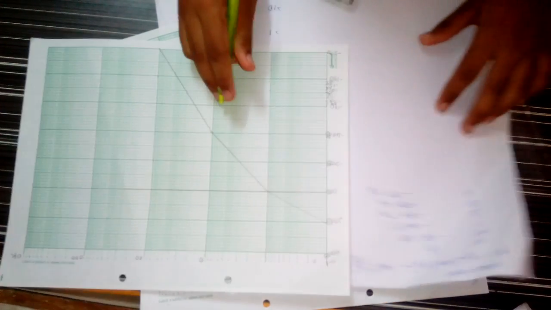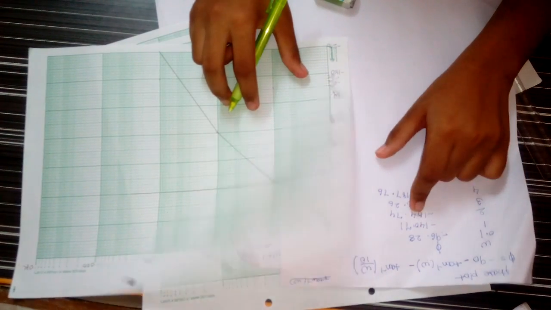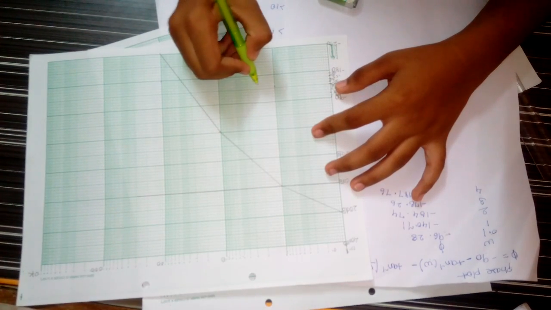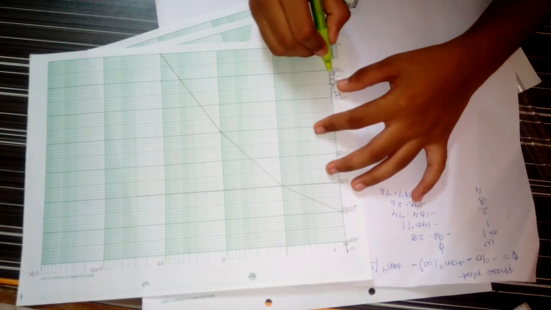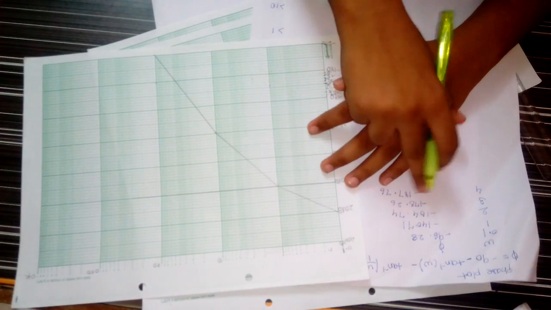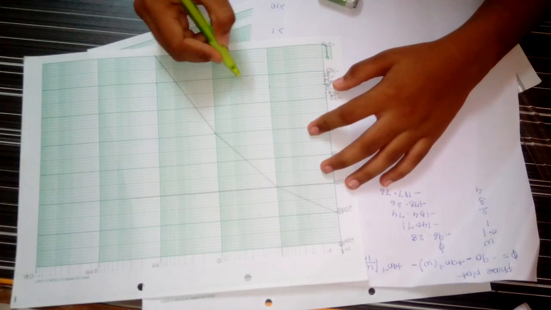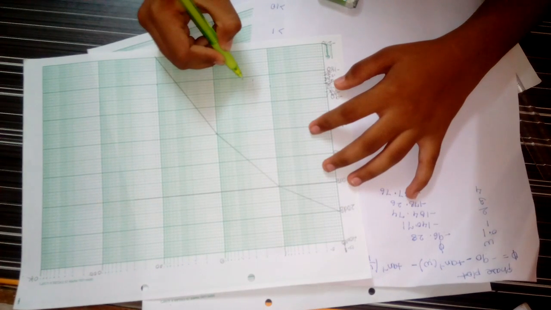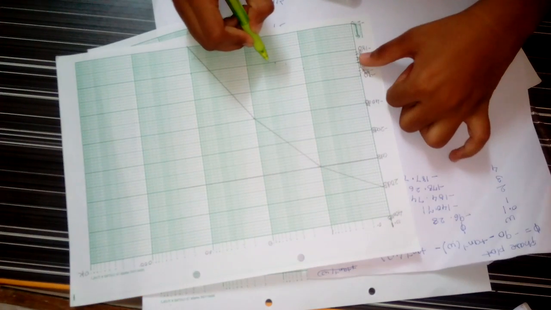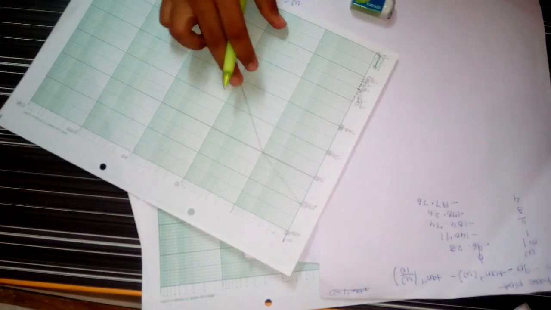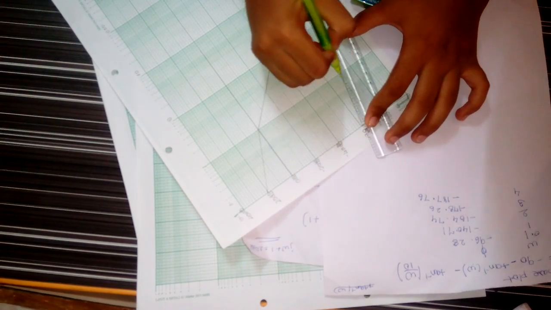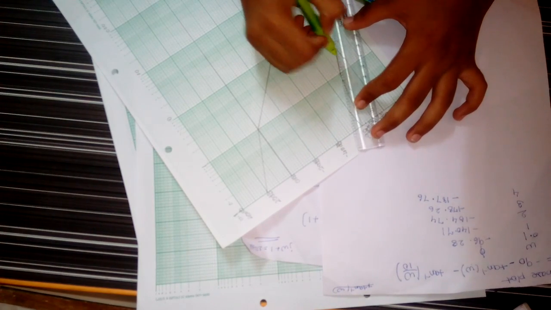At omega equals 2, it is minus 164. This is the omega equals 2 line, and it is 164, so it will be somewhere here. At omega equals 3, it is 178, and at omega equals 4, it is 187, so it would be here. Alright, now draw a line passing through these points. It is here.